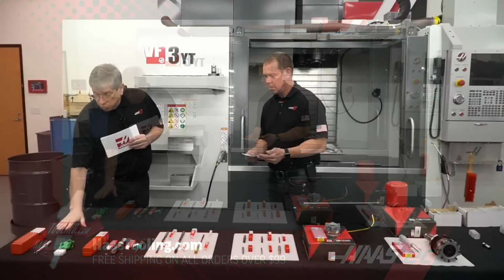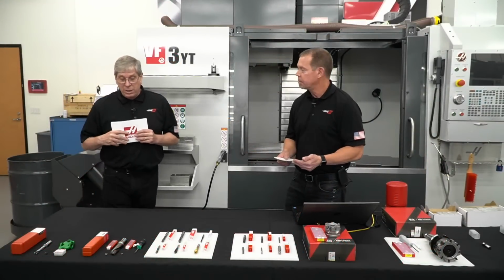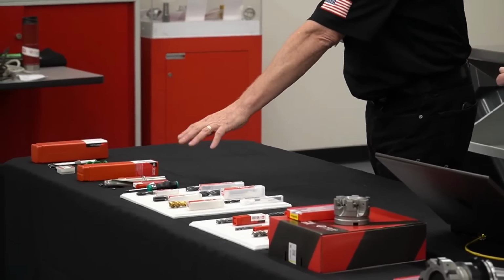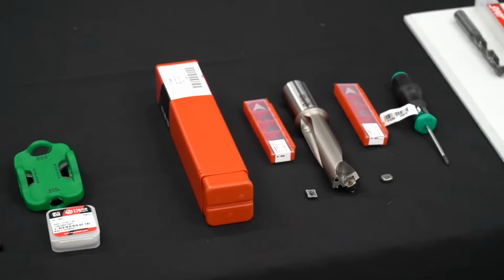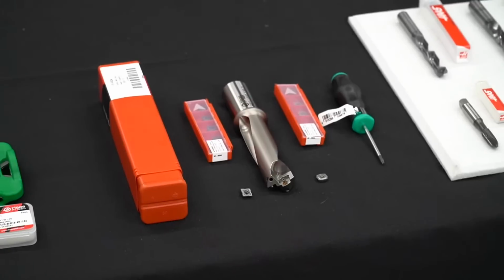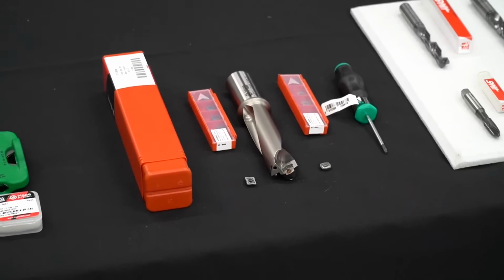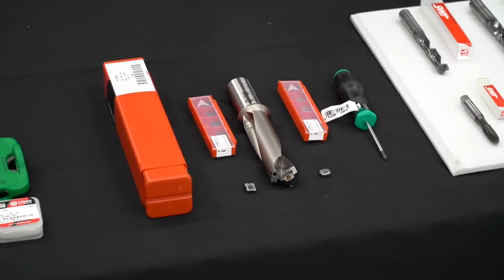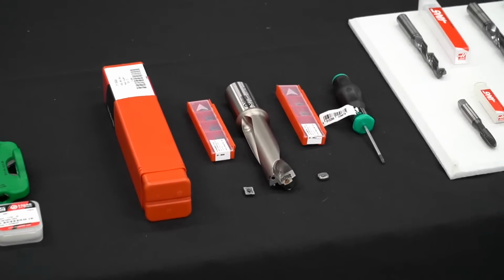So that's modular drilling. And next we have the insert drills. These insert drills are for the medium and large diameter holes. We offer these in sizes from 3/4 of an inch up to 1 3/4 of an inch. And all of these insert drills that we carry have two specific inserts that go in the drill.